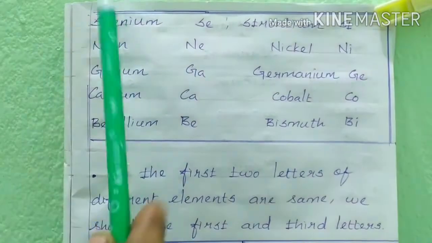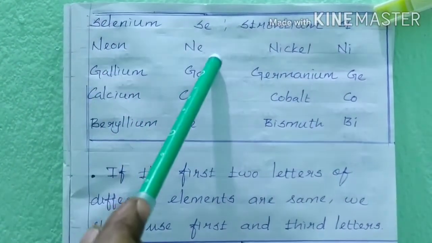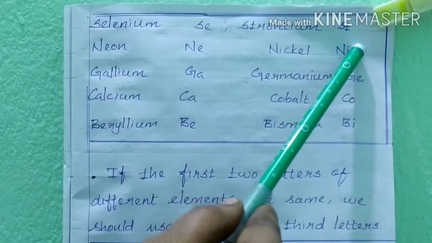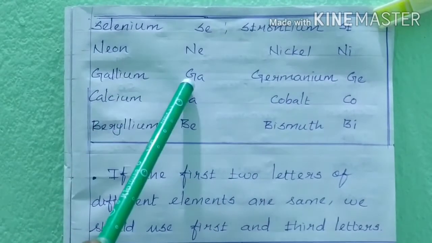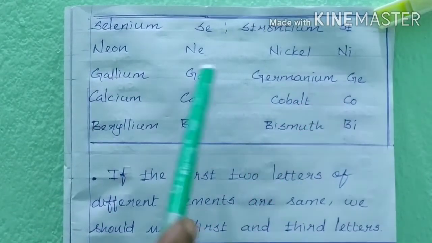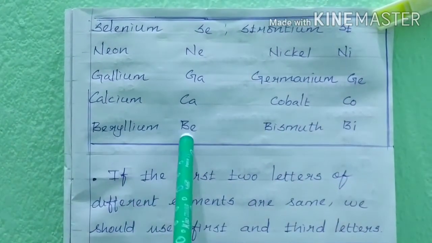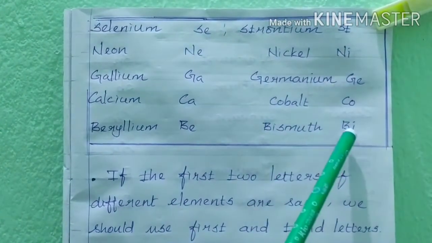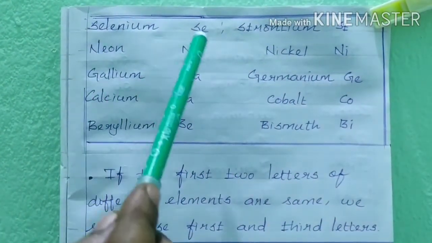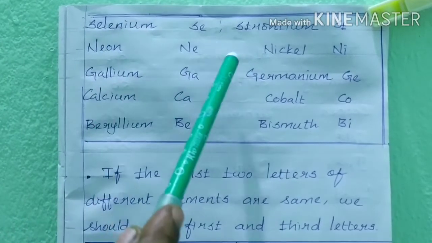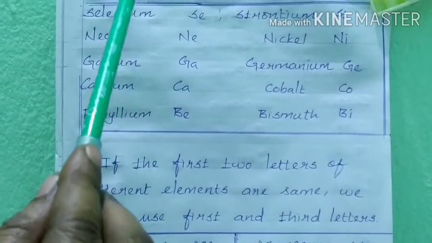So let us see some more examples for this rule. Selenium Se, strontium Sr, neon Ne, nickel Ni, gallium Ga, germanium Ge, calcium Ca, cobalt Co, beryllium Be, bismuth Bi. The names of these elements start with the same first letter, so we have taken the second letter also to denote the symbol. These are the examples for this rule.